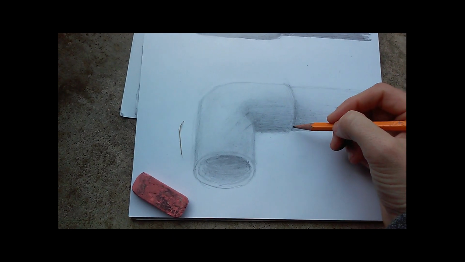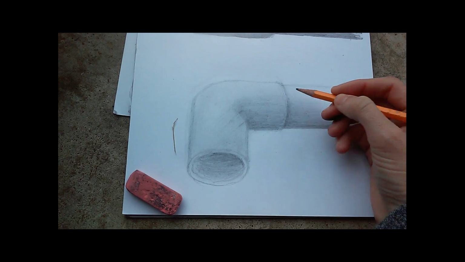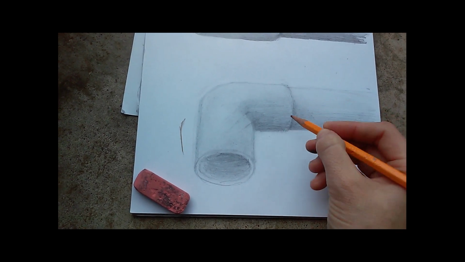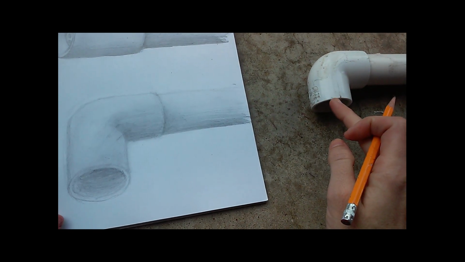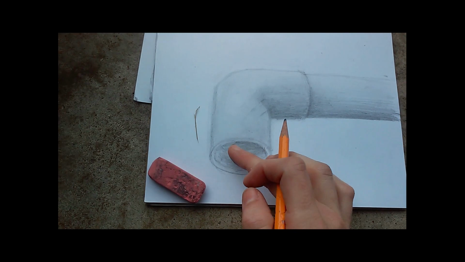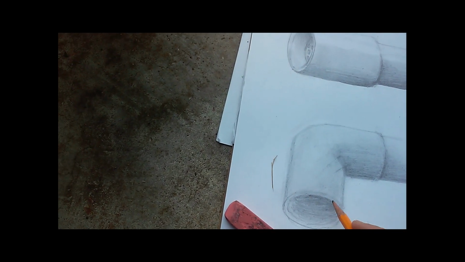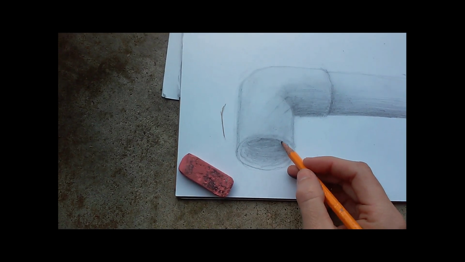Sorry, the wind's blowing. Stay. Right through here, just kind of darken that up a little bit. And I also added a little bit more darkness right through here. Okay. Now I'm going to darken up some of this part, just using my finger here. I'm going to darken a little bit of that lip up.